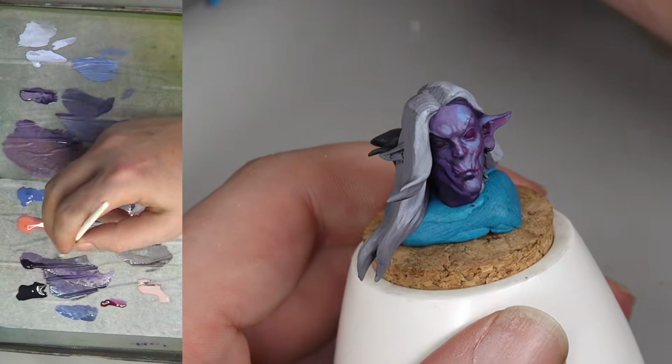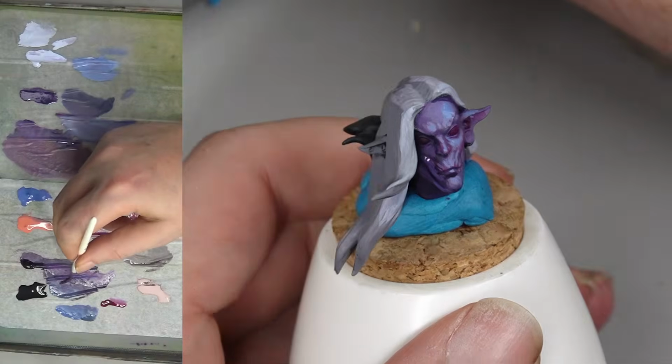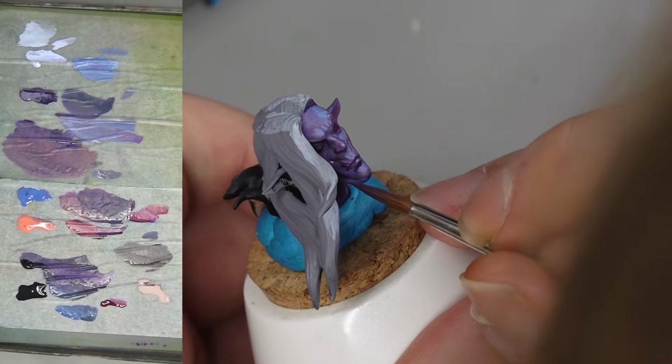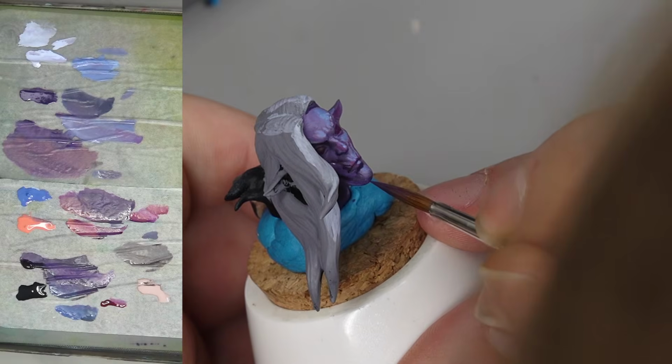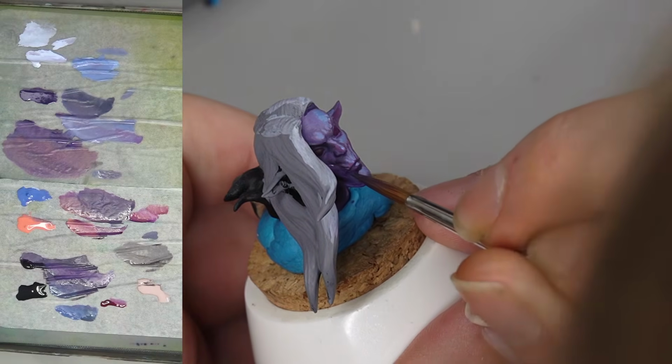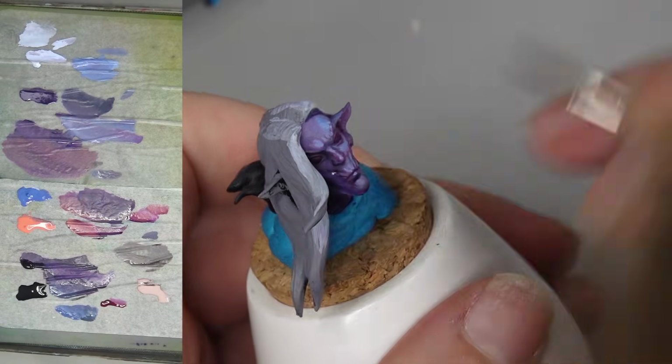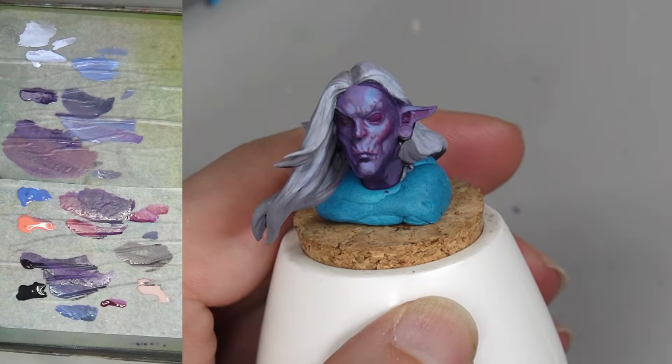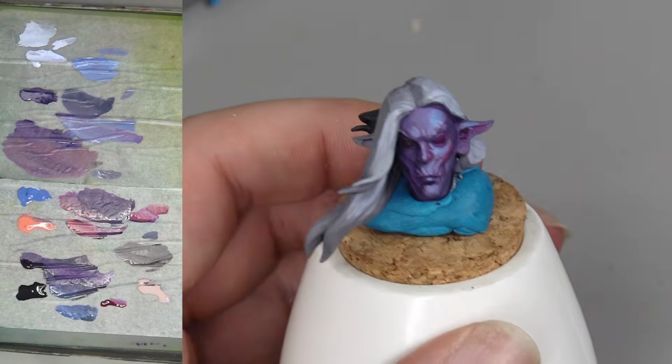And I would make these even more subtle than this. So just like all the other parts, I'd begin to blend these into each other and make this really part of the shadows.